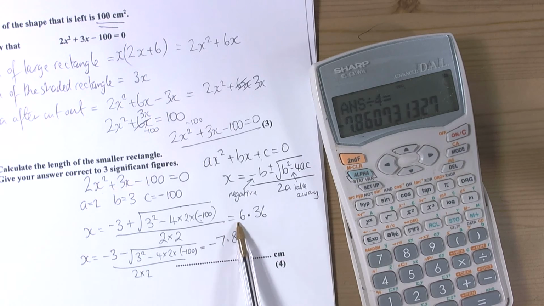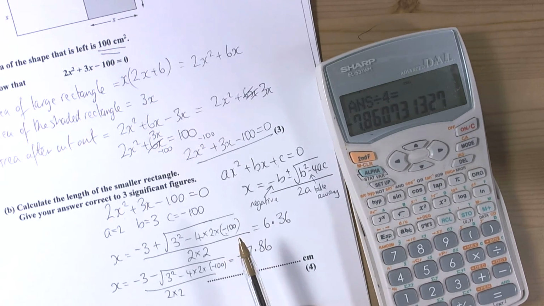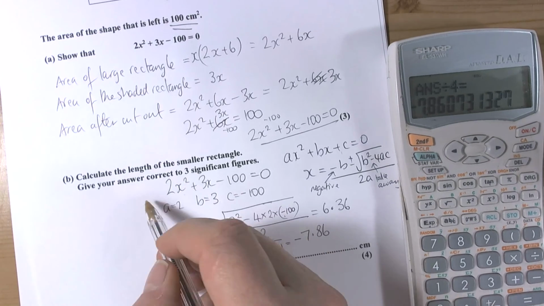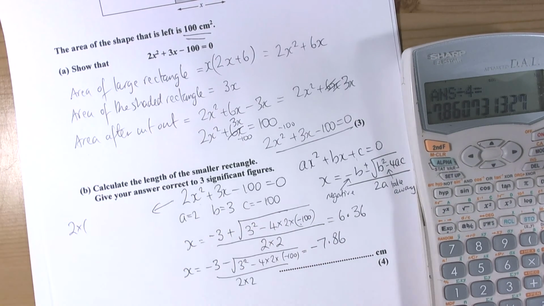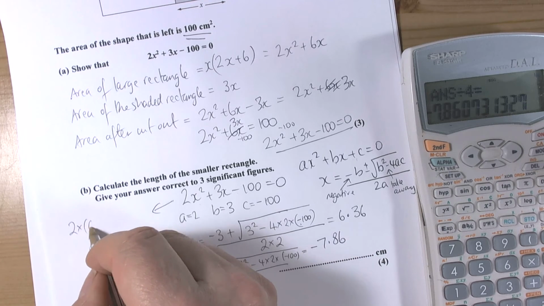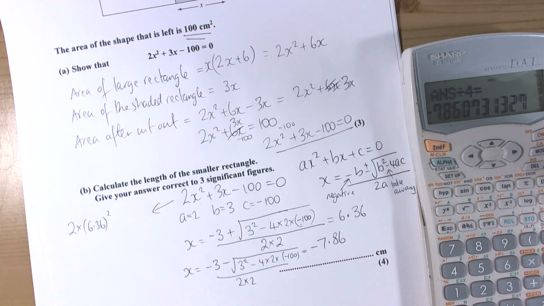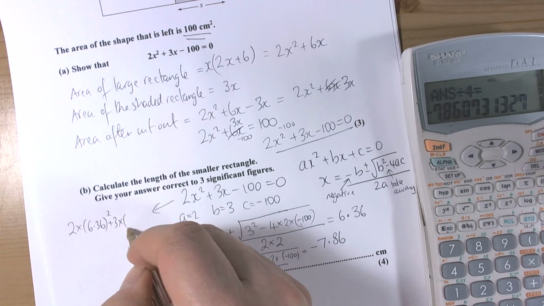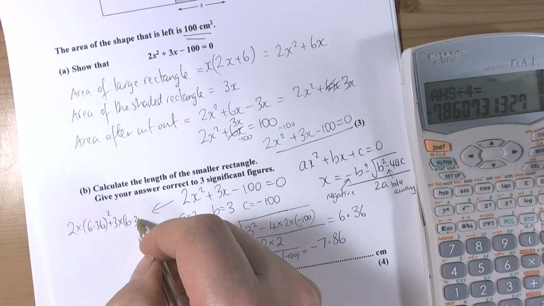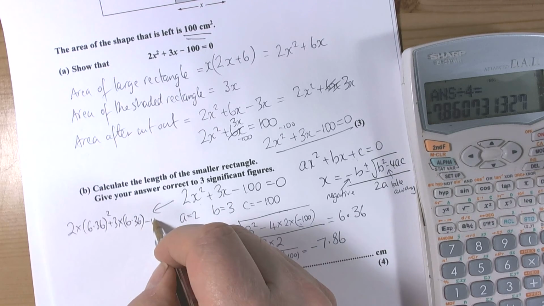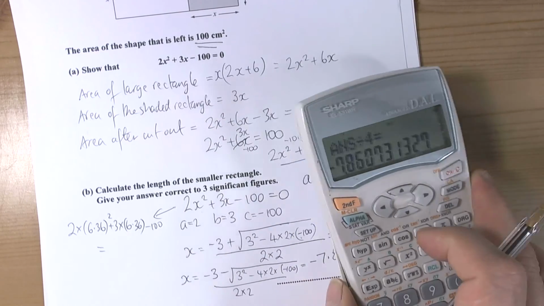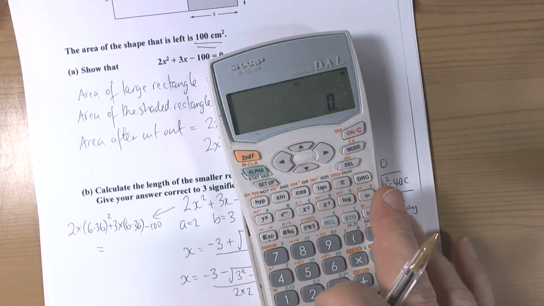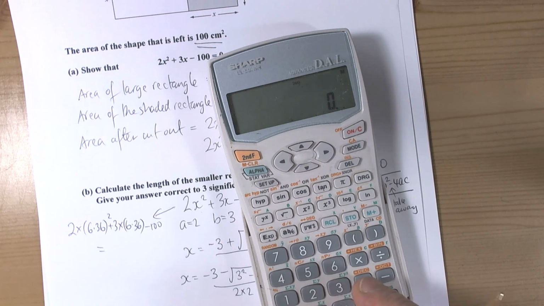So let's go through and actually check that this 6.36 works, so that we haven't made any silly errors. Now to check, you would do 2 times the x value, 6.36 squared, plus 3 times 6.36, take away 100. And we'd expect the answer to be very close to 0. It won't be exactly 0 because we rounded the value of x, but we should get close. So let's have a look.